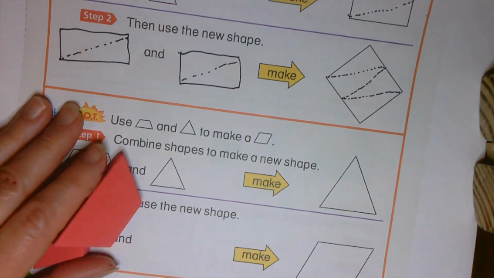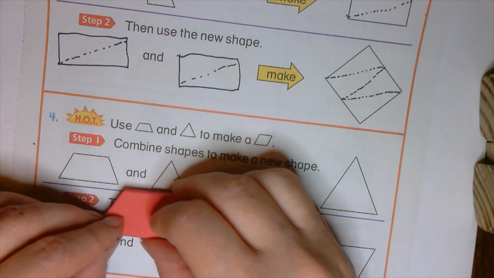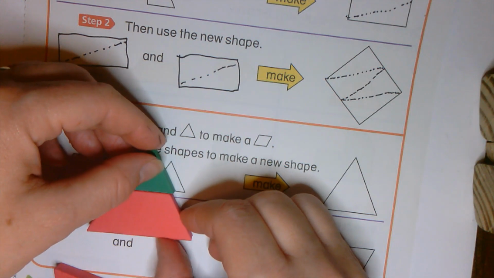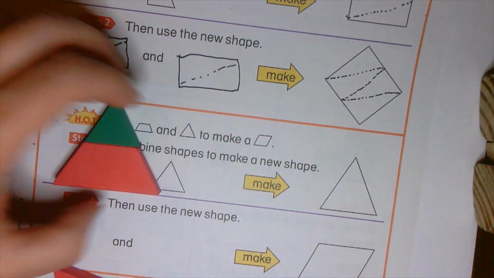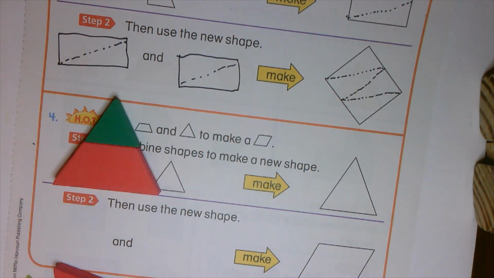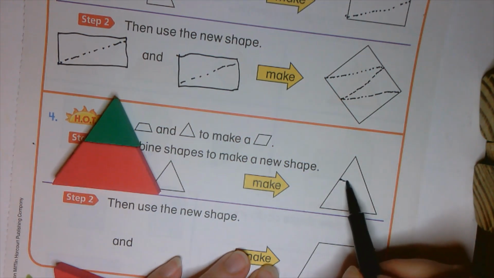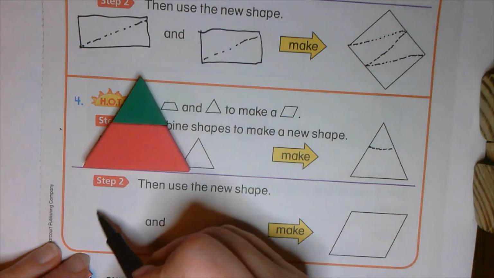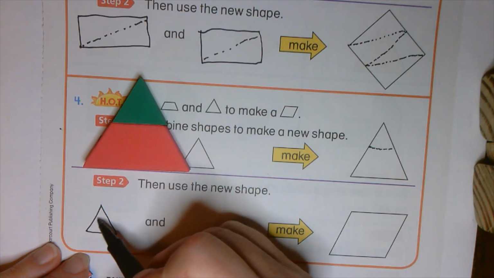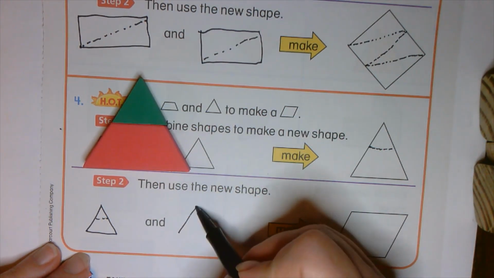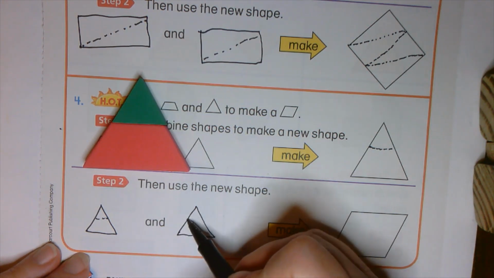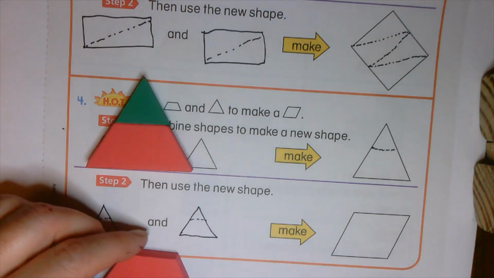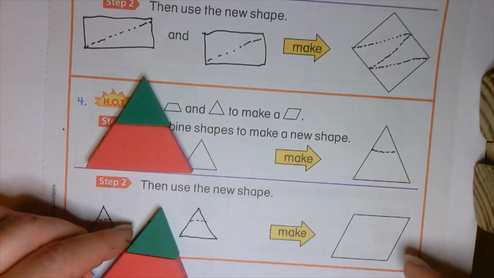So I'm going to start out here. Here is my trapezoid, and here's my triangle, right? There it is. So I can see that now, right? Oh man, I would love it if you guys had your pattern blocks doing this too. So now I have a triangle made of trapezoid and triangle, and a triangle made of trapezoid and triangle. So let me make another one. And now I'm going to use them to make this rhombus.